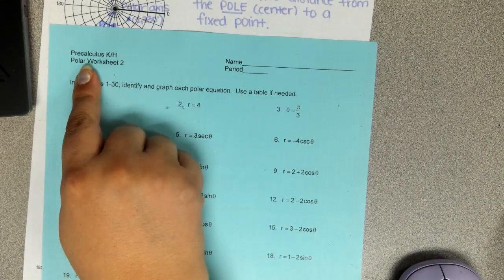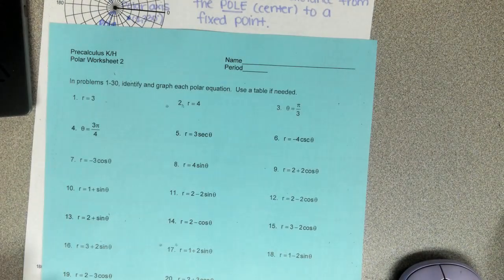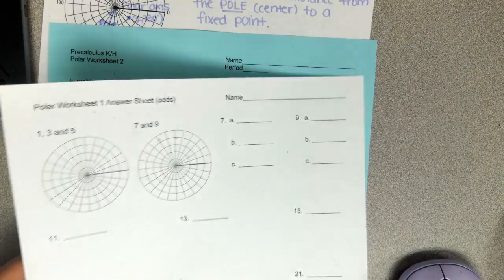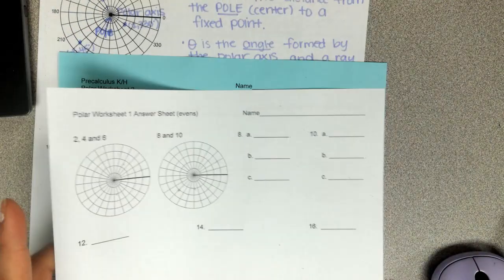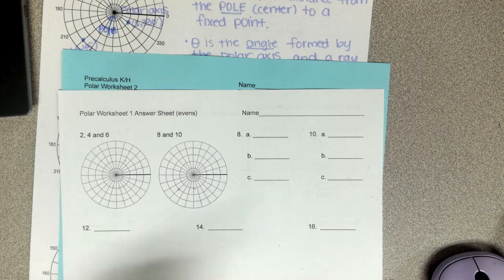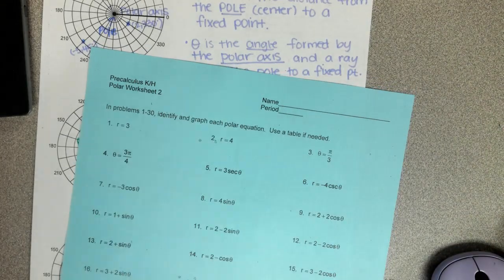We're doing this next week. Please do not lose this blue sheet. On top of the blue sheet, because it is all polar, I am going to be giving you an answer sheet for worksheet 1. The odds are on one side, the evens are on another. All right, y'all have about 8 minutes. You could get started and do the evens 1 through 10 because they're due on Wednesday.